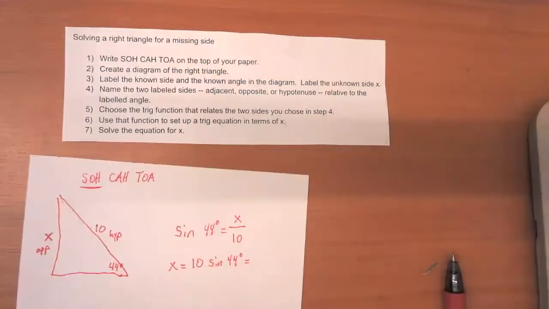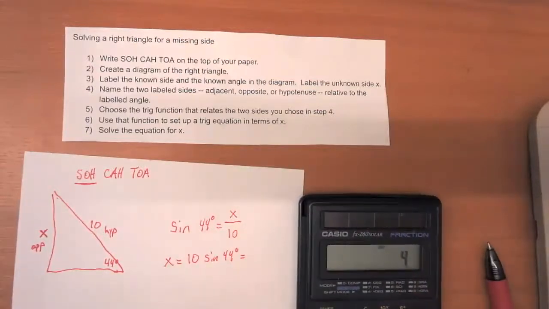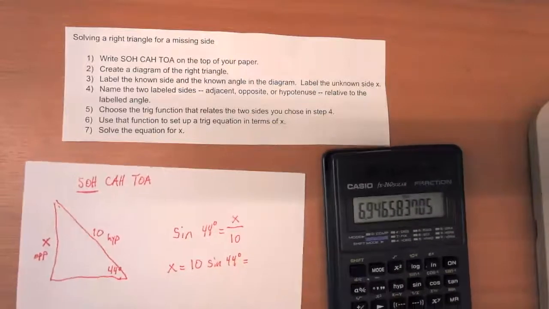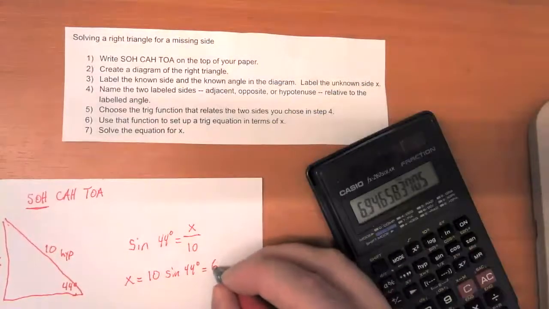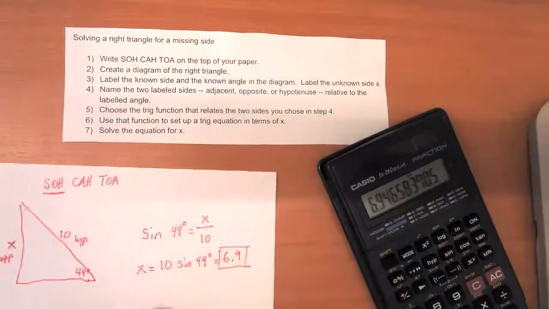If I put that into my calculator, the sine of 44 degrees times 10, and that, rounded to the nearest tenth, is 6.9 for my final answer.